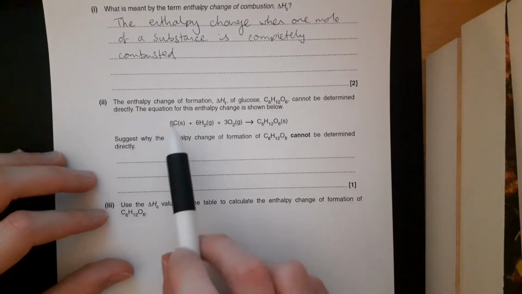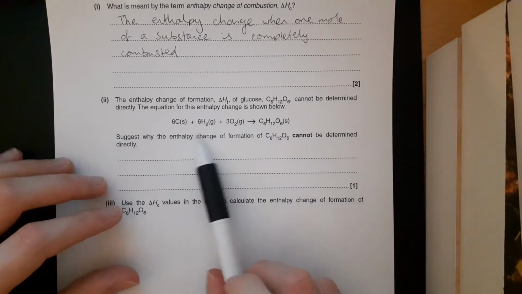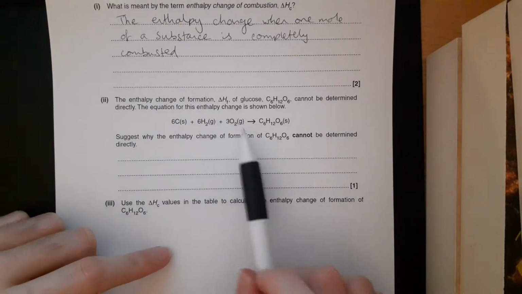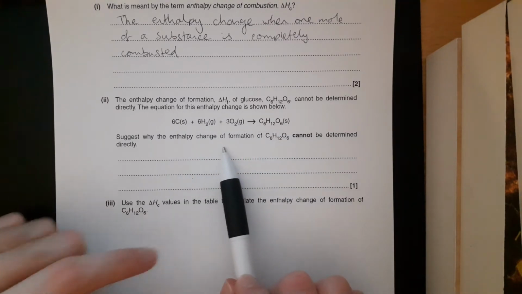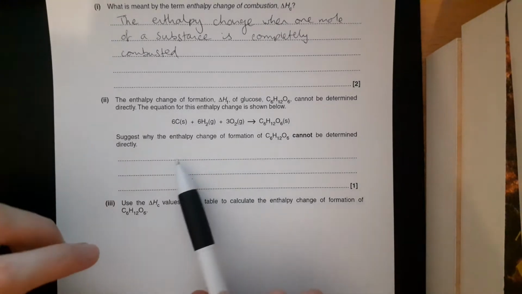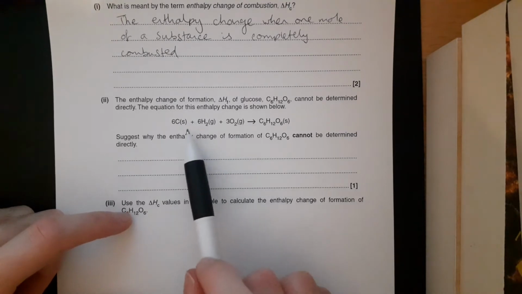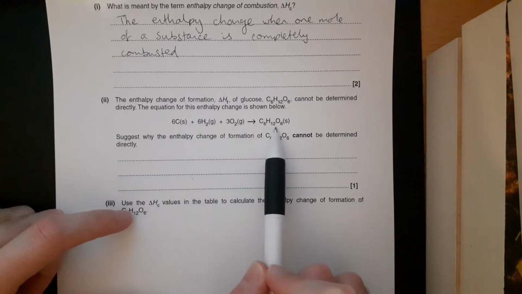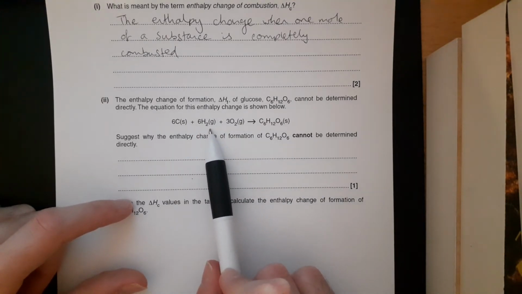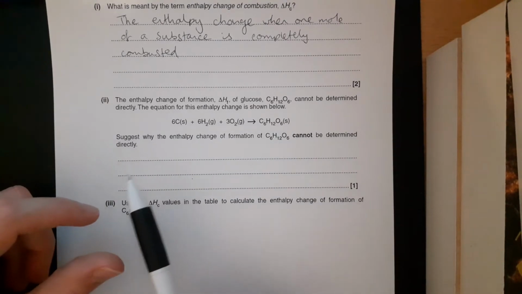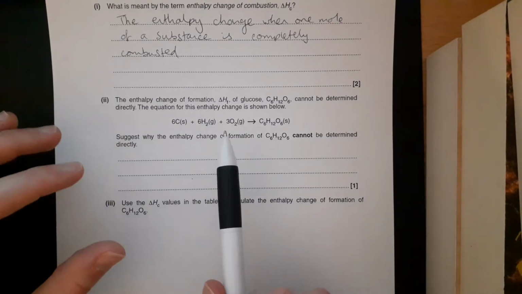Right, then it says here, the enthalpy change of formation of glucose cannot be determined directly. So this is what we're trying to do. This is the enthalpy change of formation. We're forming 1 mole from the elements in their standard states. Suggest why enthalpy of formation cannot be determined directly. There's a few different answers you could give here. One is that if we react carbon and hydrogen with oxygen, it's not going to make glucose, is it? This is just going to burn. You're just going to burn the carbon and hydrogen, you're going to make carbon dioxide and water. It's not going to make glucose. But that's an answer that's specific to this question. If you wrote that, it would be absolutely fine. You'd get the mark for that.